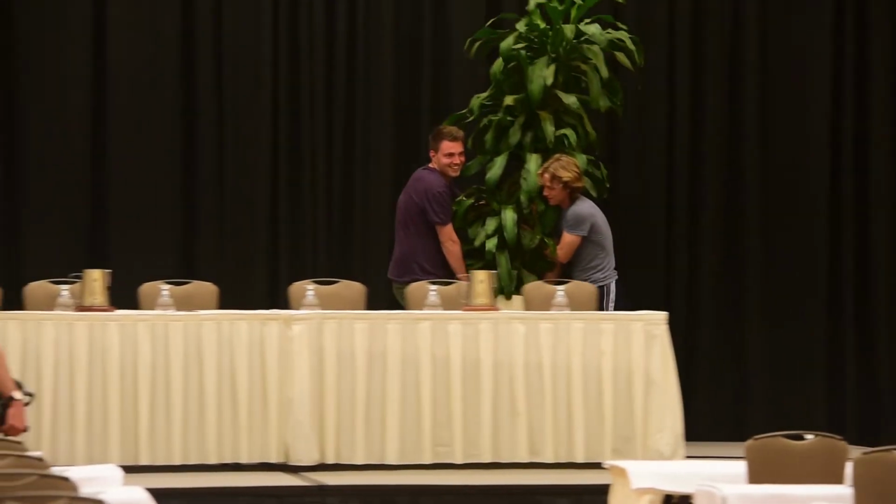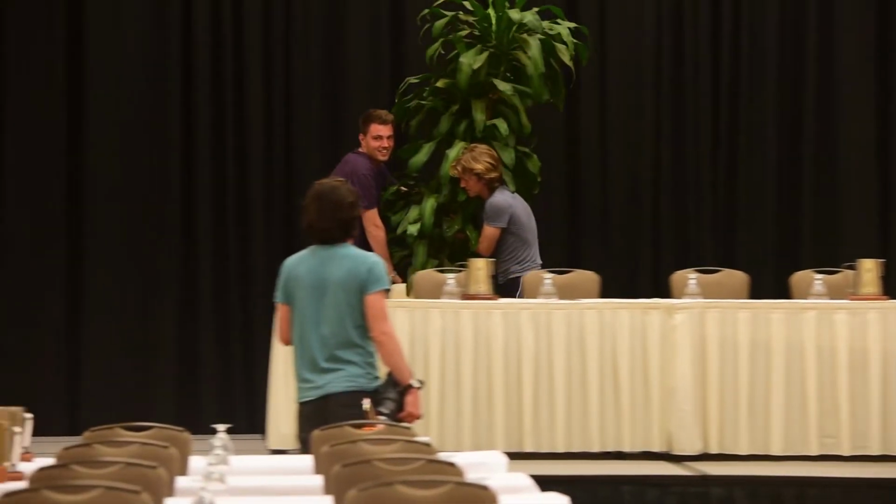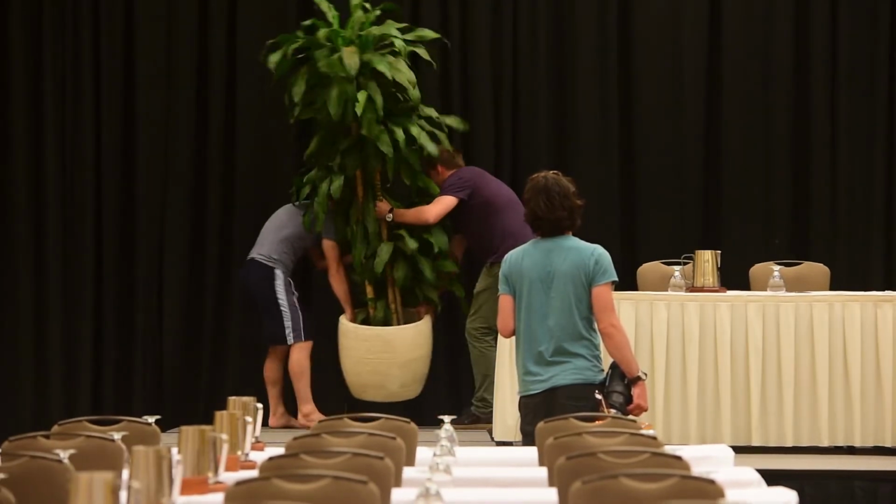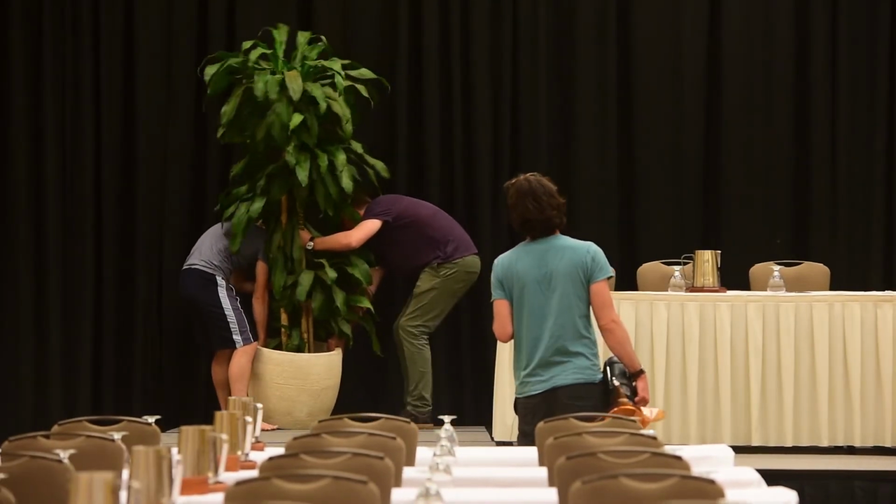So what I'm actually going to do is have my assistants physically move it, and then I'm going to light it again on the opposite side. I'm also going to have them rotate it, so it's going to look a bit different. It's going to be at a different angle. It's going to look much more natural than if I just copied and pasted it.